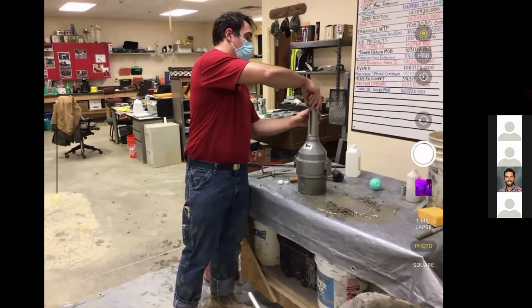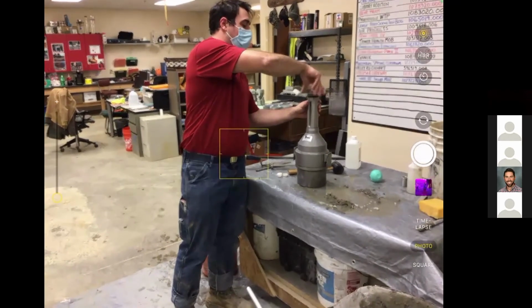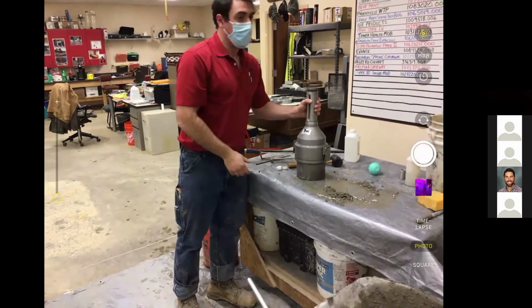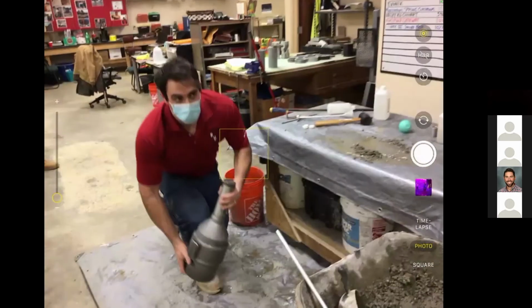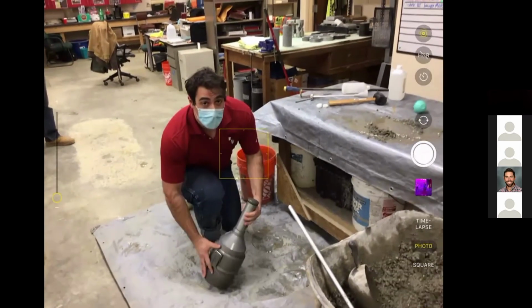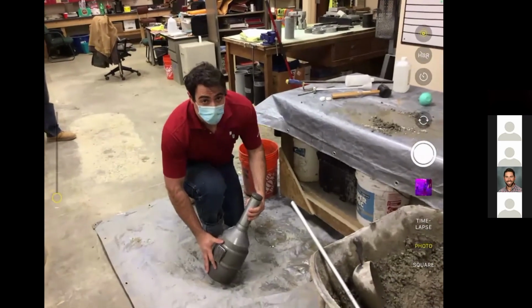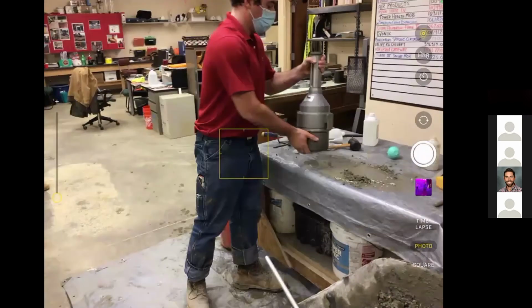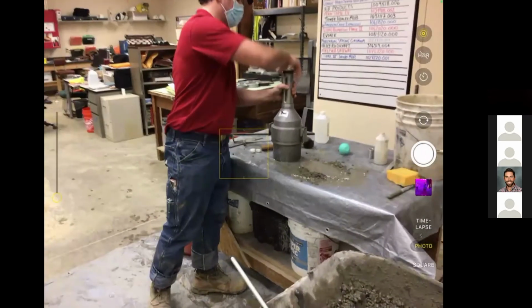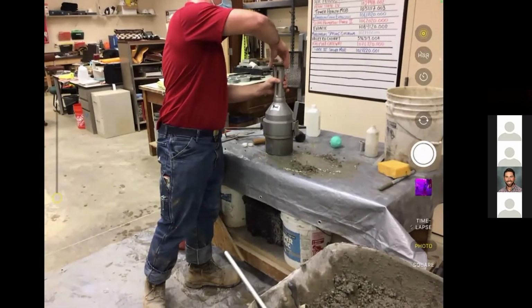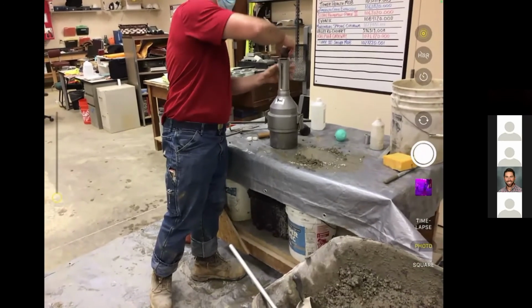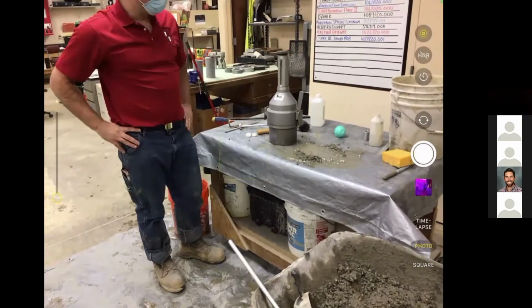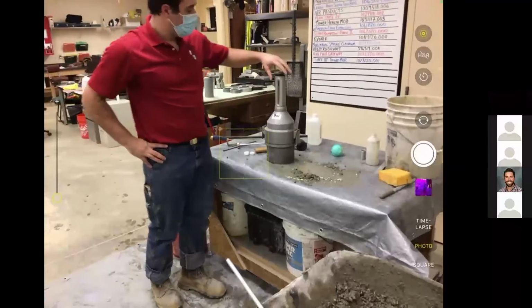put our lid back on nice and tight, bring it back down to the floor, repeat the rolling motion for a third time. Okay? We bring it back up to the table. Undo our lid and allow the water level to stabilize once again.